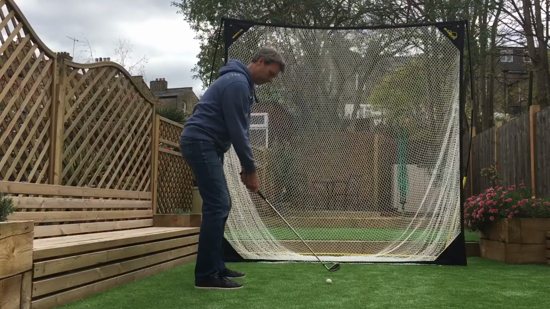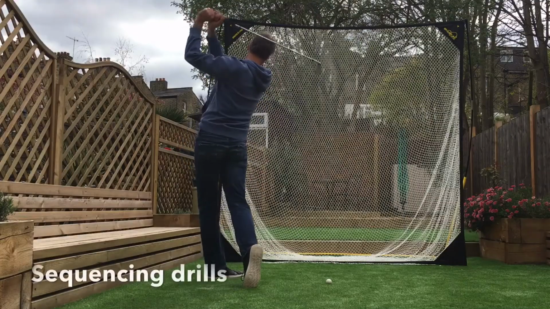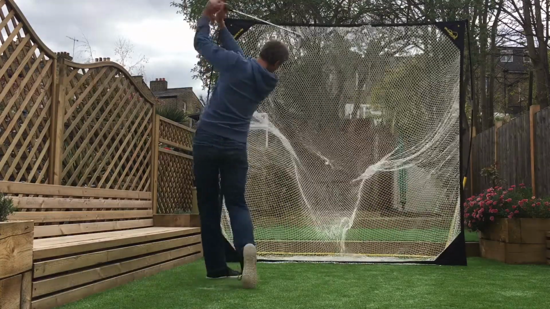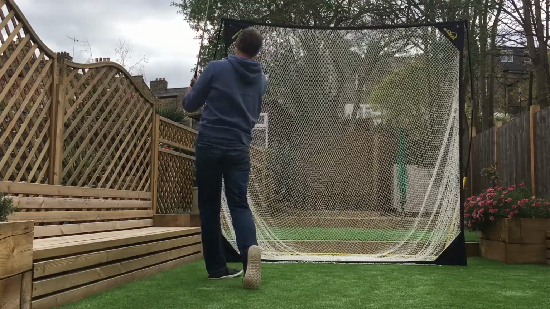And if you've got an issue with, say, you're not hitting the ball quite far enough, we either need to get you hitting the ball a bit more out of the centre of the club face consistently, or we need to get the whole swing moving a bit quicker, and ideally both, and that's when you start to hit the ball a bit further.